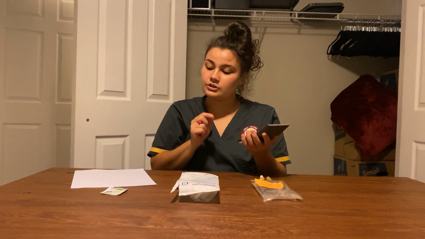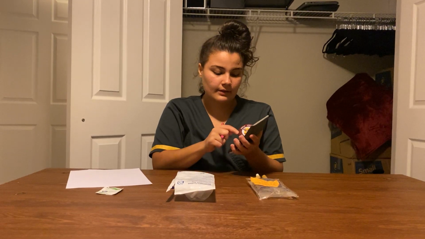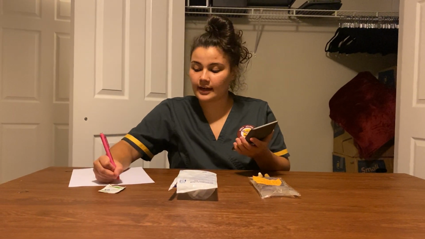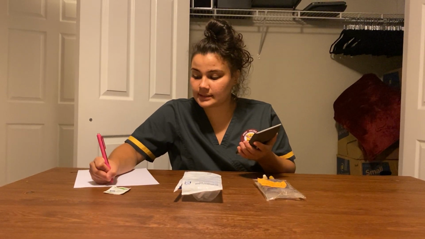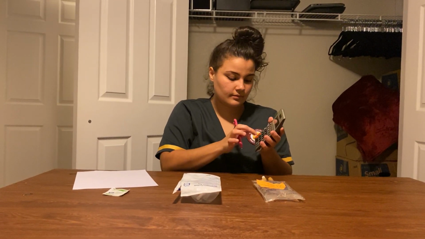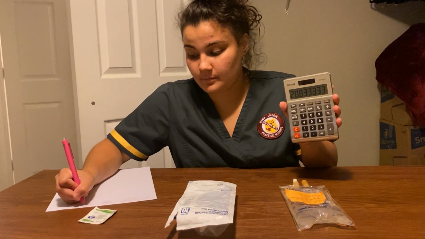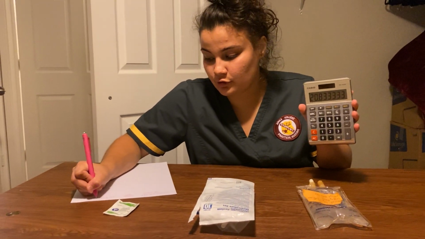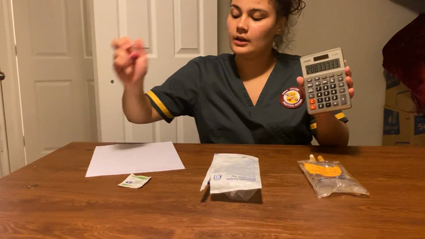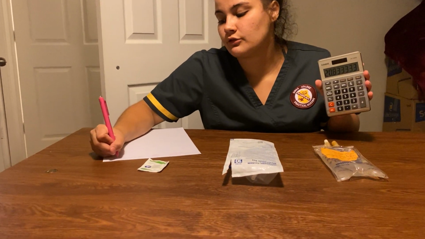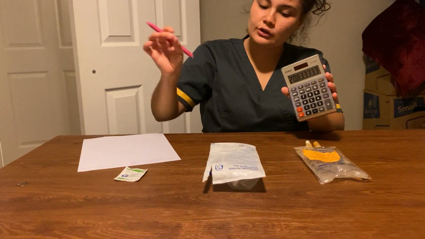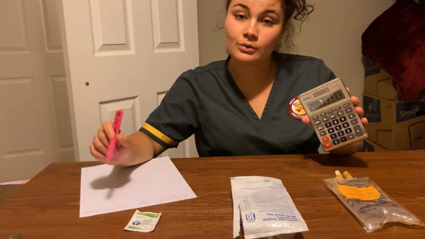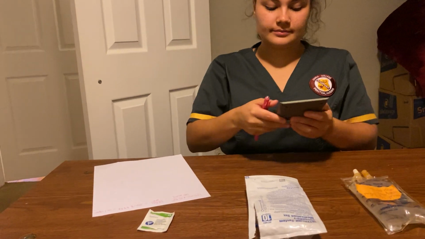So what you're going to do is 125 times 10, and that is 1,250. You're going to divide that by 60. You get 20.83333, repeating 3. And so what you're going to do is you're going to round that to 21. So now I have calculated my correct infusion rate for my medication, and that is 21 drops per minute.